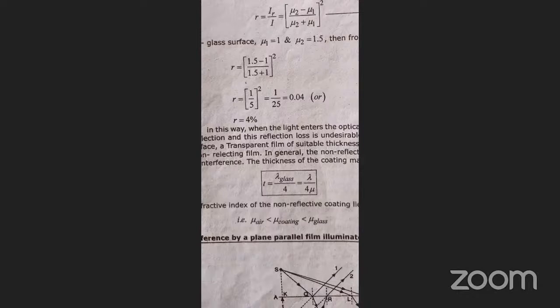Next, our topic is Newton's rings. We are calculating Newton's rings, the diameter of the dark ring, the diameter of the bright ring, and the wavelength of the light using Newton's rings.